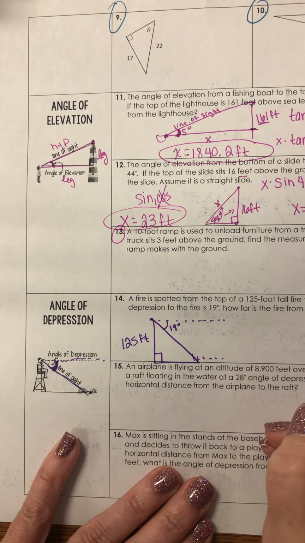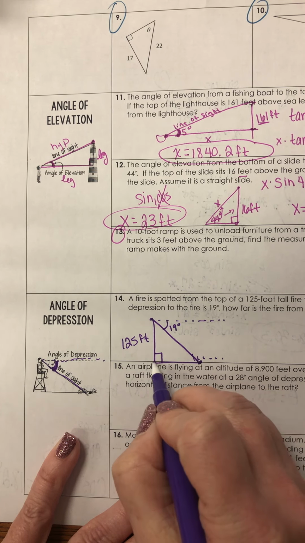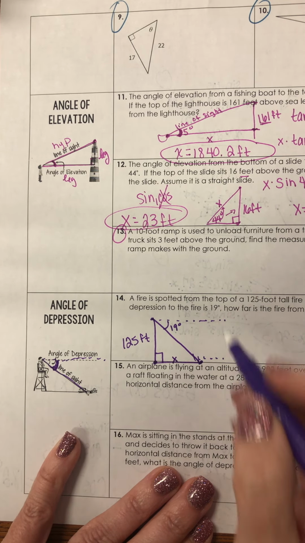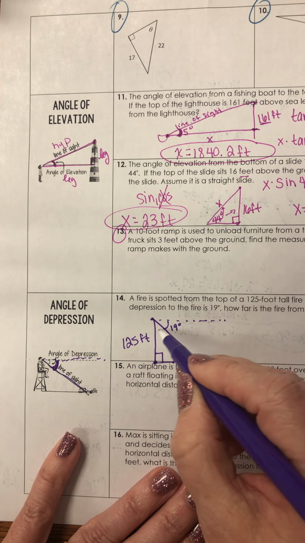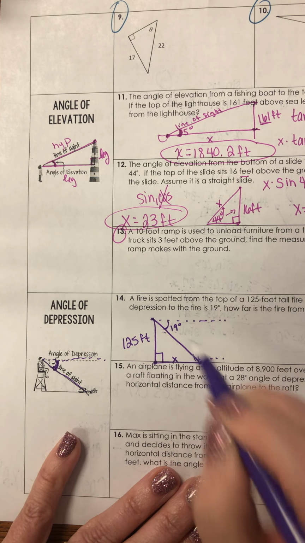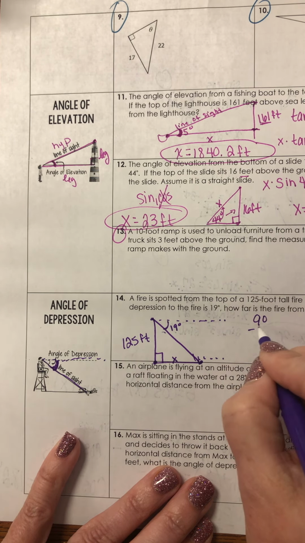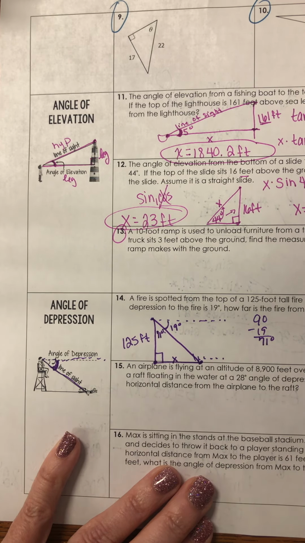How far is the fire from the base of the tower? So here's our fire, here's the base of the tower. We're looking for this measurement right here. Okay, so with this, we know that this is equal to 90 degrees from our horizontal. We can do 90 minus 19 to get 71 degrees right here.